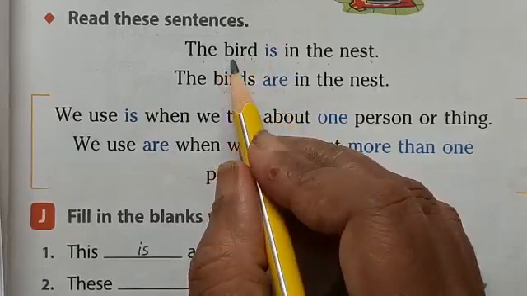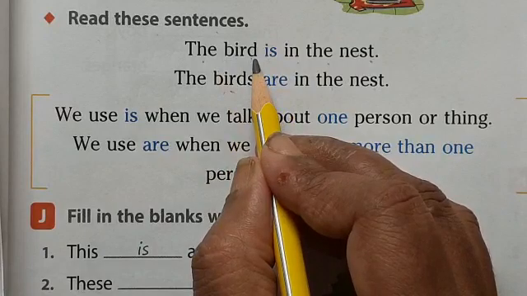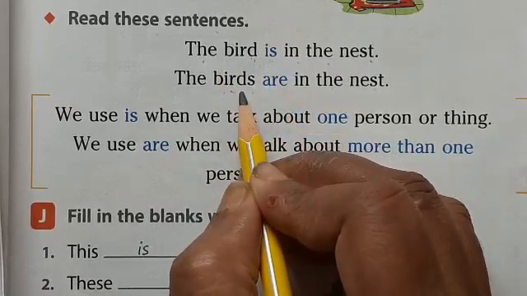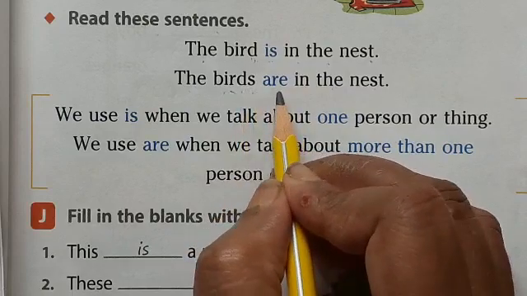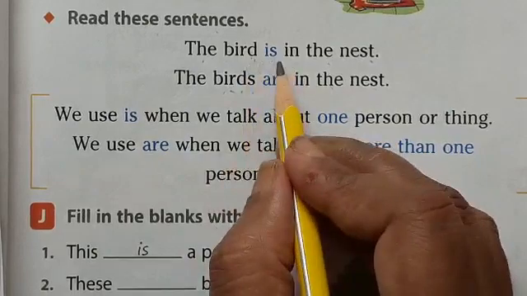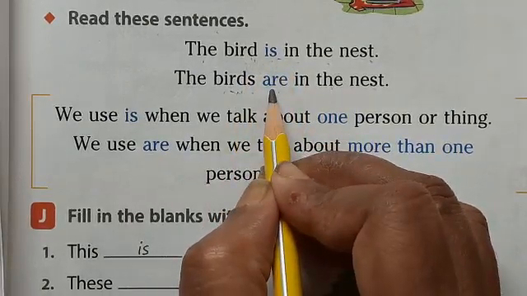When we use a single form or one form of noun, we use is. And when we use many form, we use are. That means for singular we use is, for plural we use are.